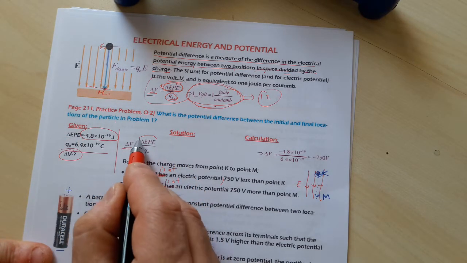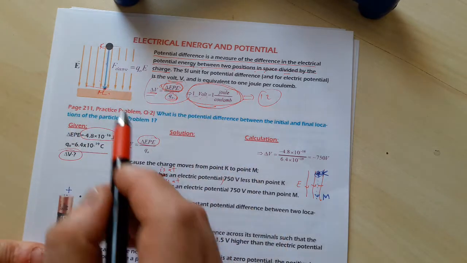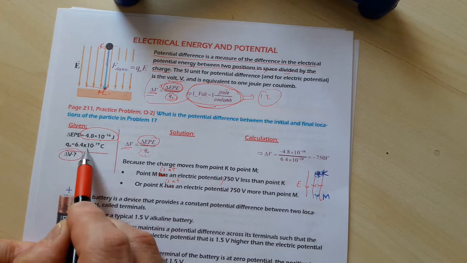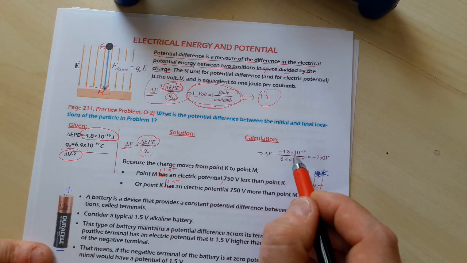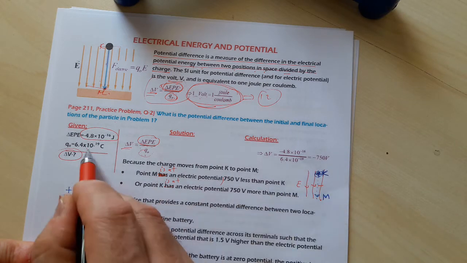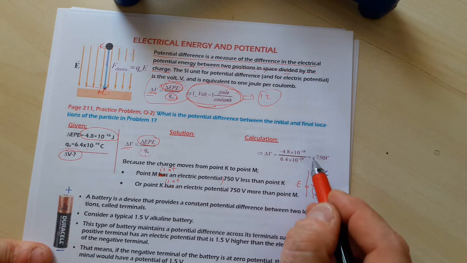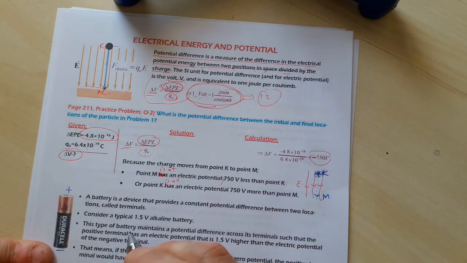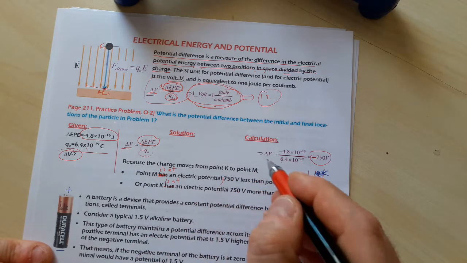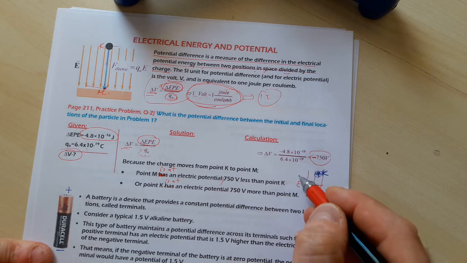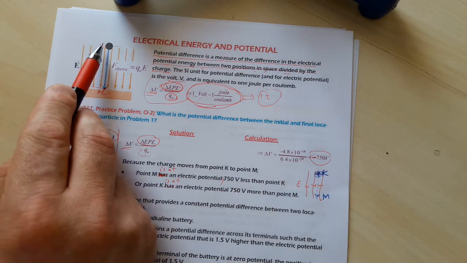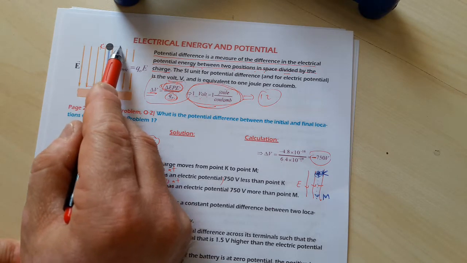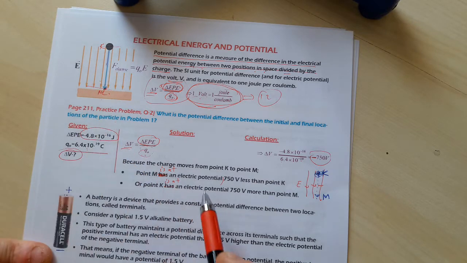The potential difference between these 2 points is equal to the change in electric potential energy of the system while Q0 moves from K to M, divided by the charge itself, Q0. So negative 4.8 times 10 to the power negative 16 divided by 6.4 times 10 to the power negative 19, and the answer becomes negative 750. This negative sign indicates something. What does it indicate? The change is negative, which means the potential is decreasing while you move from K to M. That is, point K has a greater electric potential than point M.